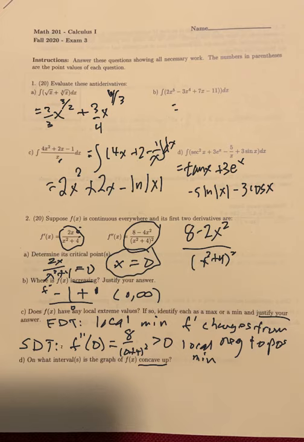We determine concavity by the sign of the second derivative, just like we talked about up here when we were using the second derivative test. So I need to know, where is it positive and where is it negative? Positive means concave up, negative means concave down. And again, the denominator is never, ever negative. In fact, it's always bigger than 16. So the sign is totally determined by the numerator, and that can be negative.